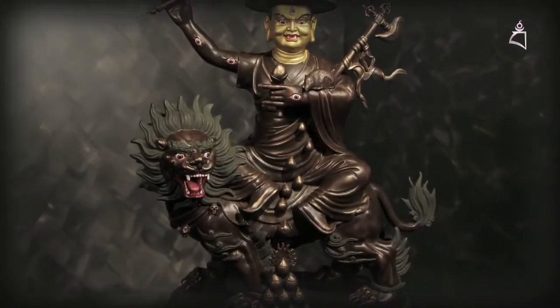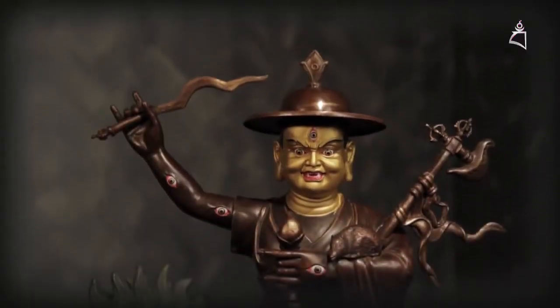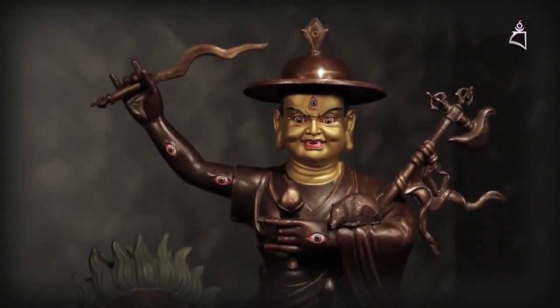In his main form, Dorje Shugden helps us to remove our inner and outer obstacles. He also helps us to connect with the correct spiritual path suitable for us. He rides on a snow lion, which symbolizes his fearlessness, and he appears to us as a monk in robes and wears a golden dome hat on his head.